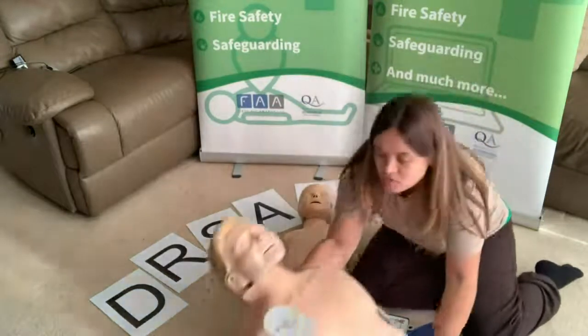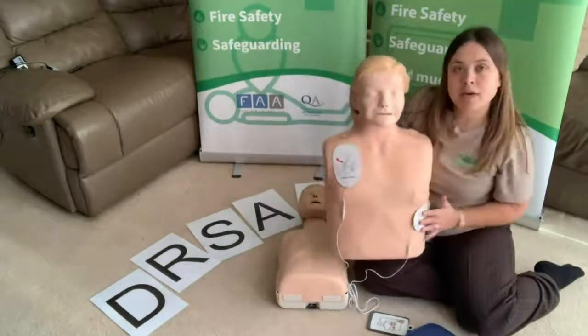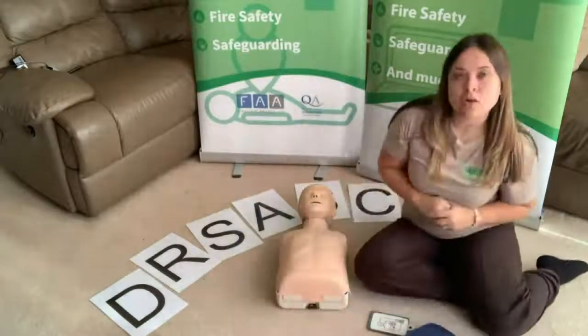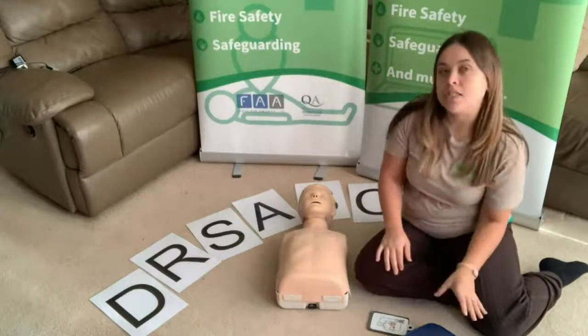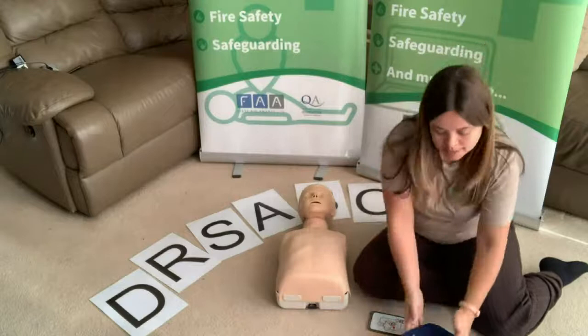So I have got Fred here, and Fred will show you where the pads go on an adult. So what I'm going to do is start my defibrillator. I'm going to press it to child setting and then listen to the instructions, and I'm going to do this on my mannequin, my junior mannequin.